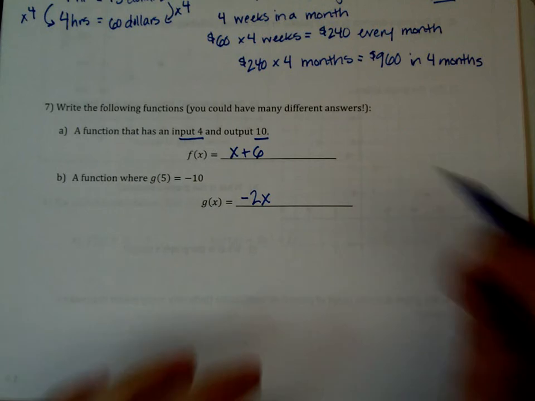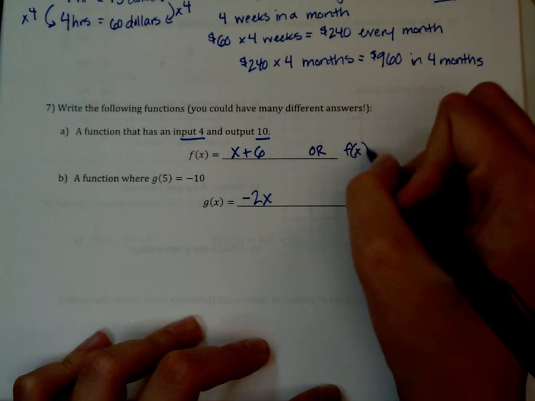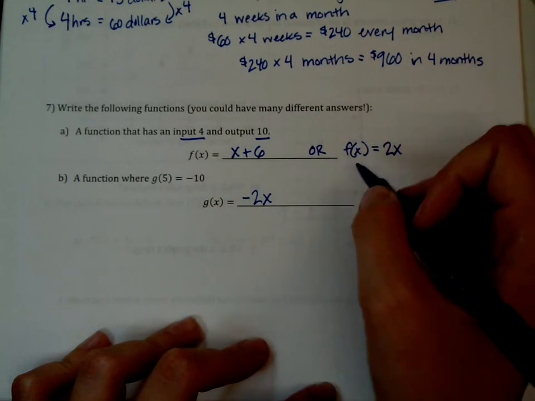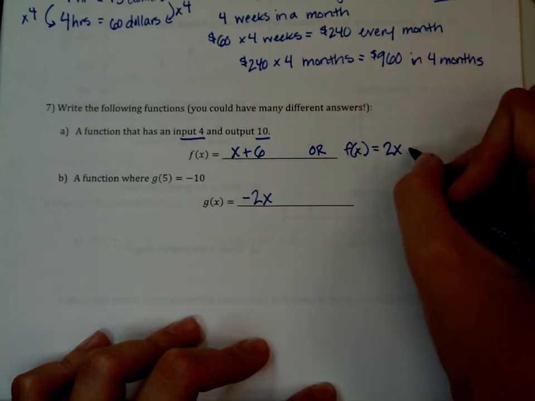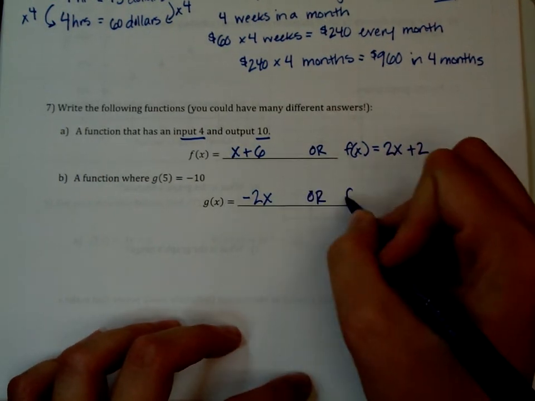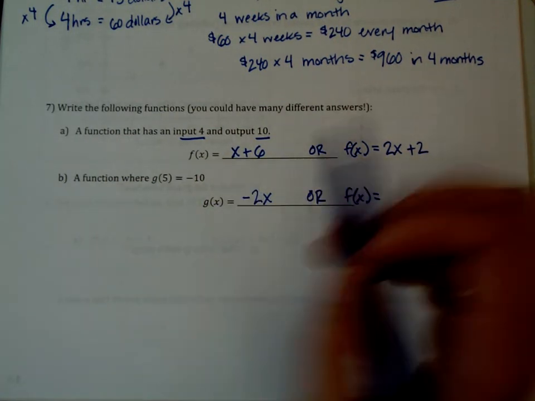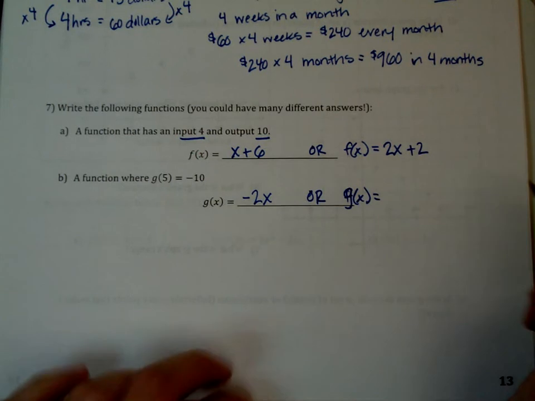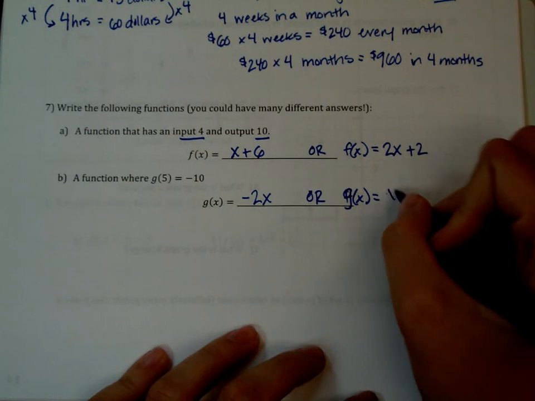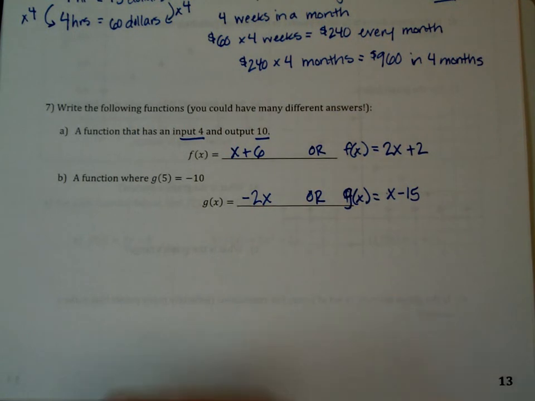Like another one that could work, for this one, we could have f(x) = 2x + 2. We input 4, so we multiply that times 2. 2 times 4 is 8, but we want to get out 10, so we need to add 2. For the other one, sorry, this is g(x). g(x) = x - 15, because to go from 5 to -10, you'd have to subtract 15. There are lots of different answers.